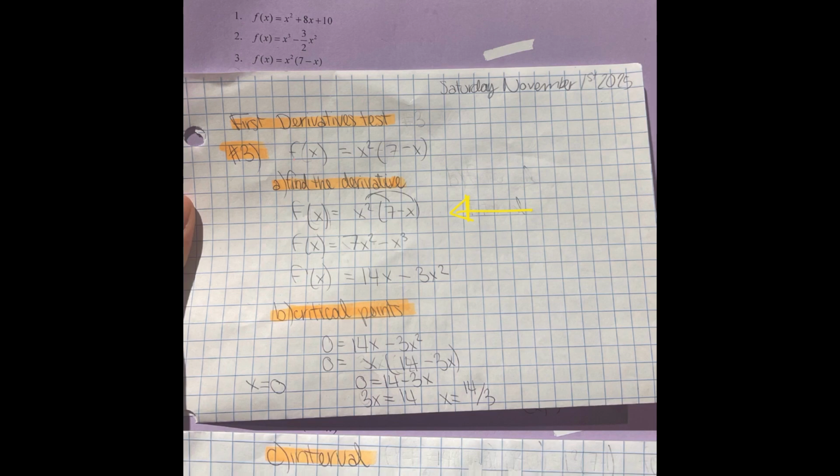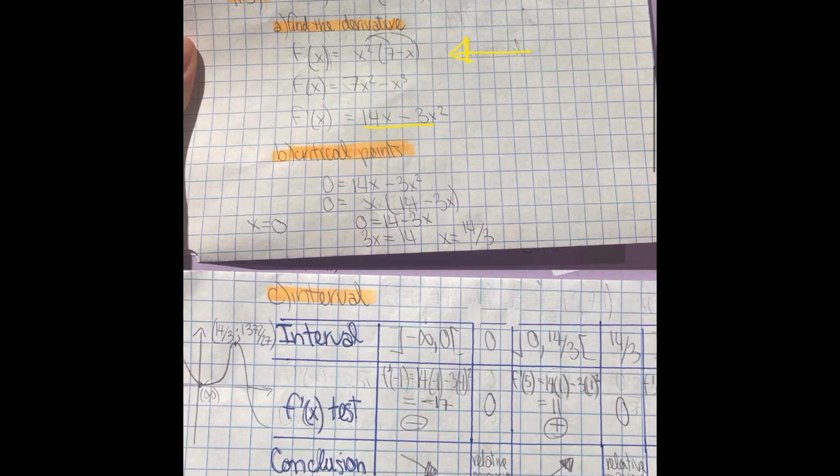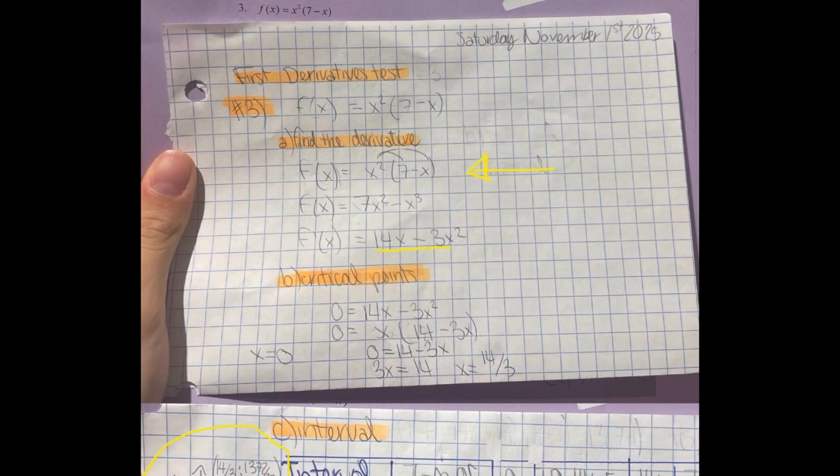So what I did is that I distributed my x squared in my brackets of 7 minus x, which gave me 7x squared minus x cubed. And so the derivative of that using the power rule is going to be 14x minus 3x squared. After that, you have to find the critical points using your derivative function. Now that I've found my derivative function, I can try to find my critical points.